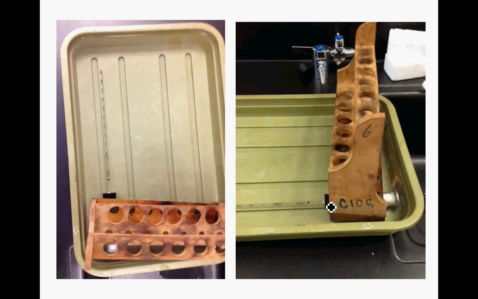So here's what I was saying about the test tube rack. This is the top view, and then here's a side view. So just put the whole test tube rack down into the water bath so that it holds the respirometer underneath the water. After that 10-minute incubation time, you're going to move that and adjust it so this is also submerged. So the whole thing is submerged underwater.